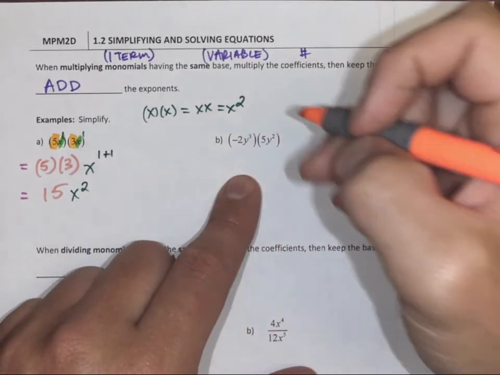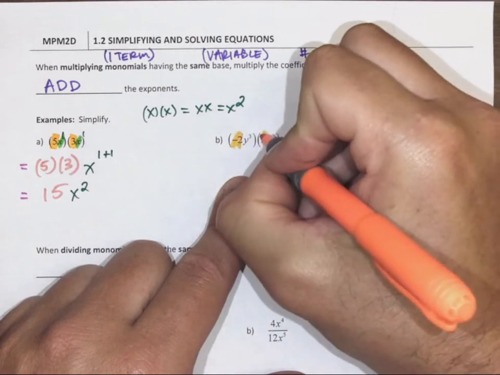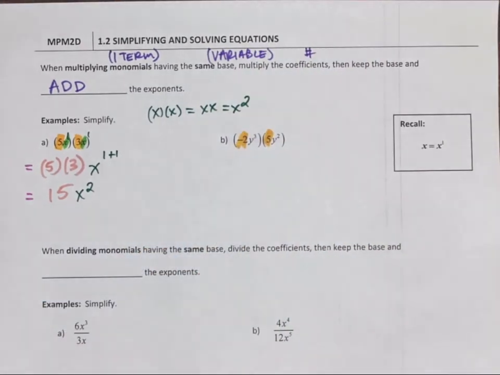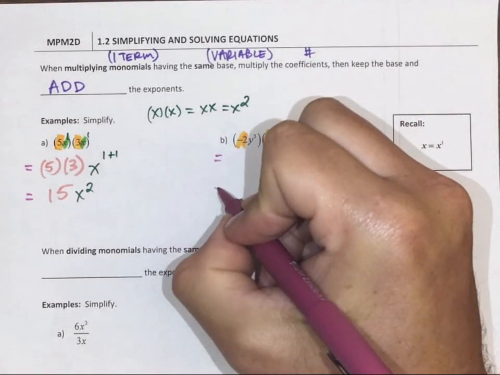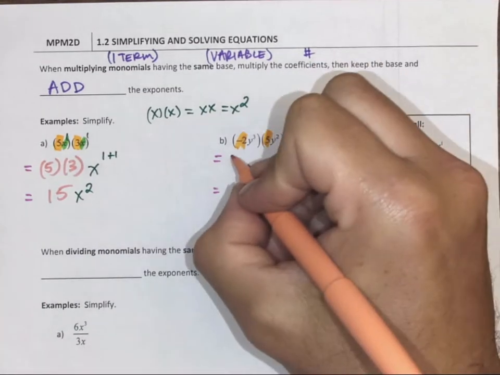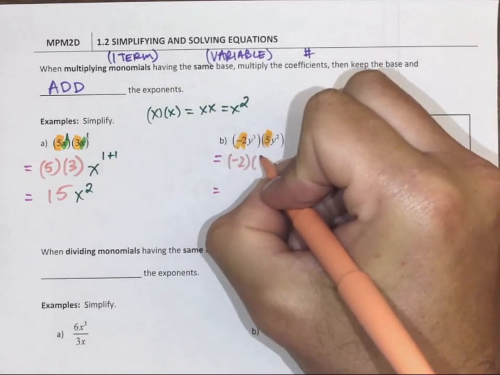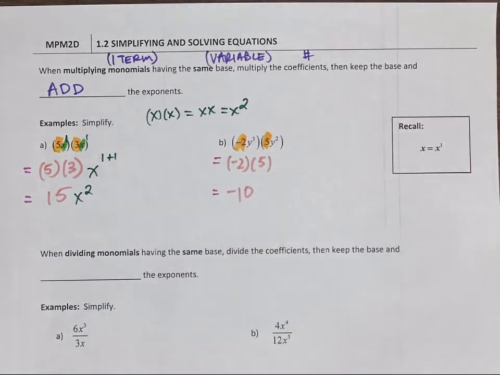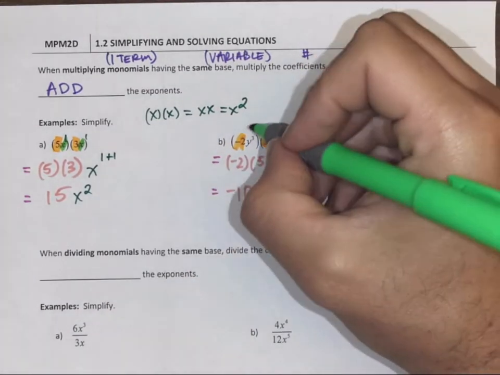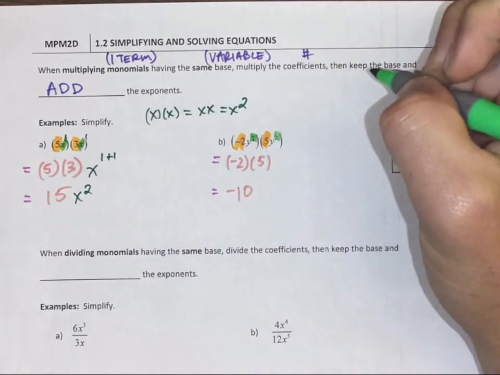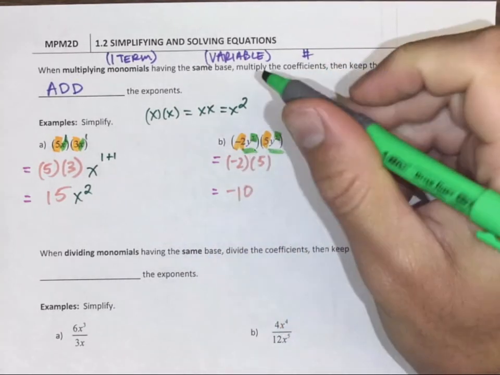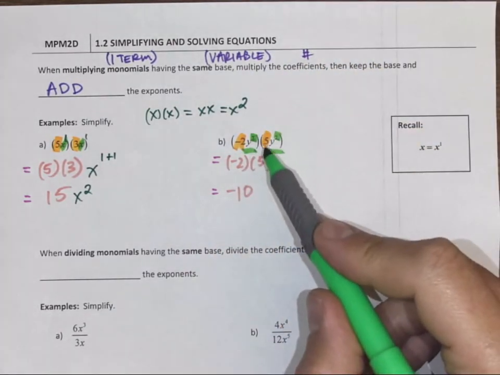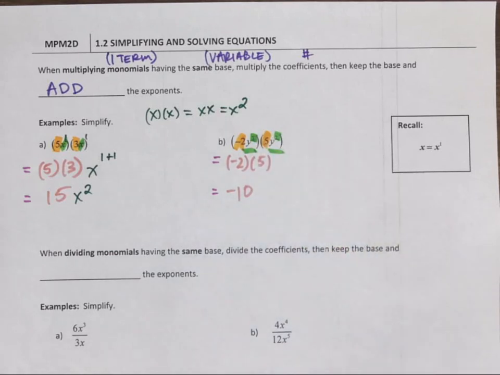Do the same thing. Negative 2 times 5 is negative 10. We look at what the actual exponent is on our variable. They both have y, and we have exponent 3 and exponent 2.